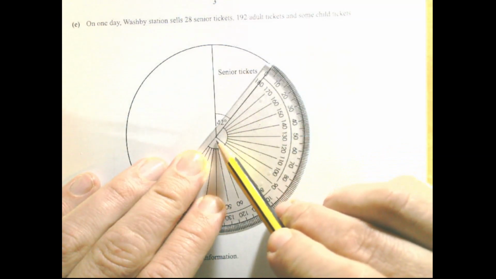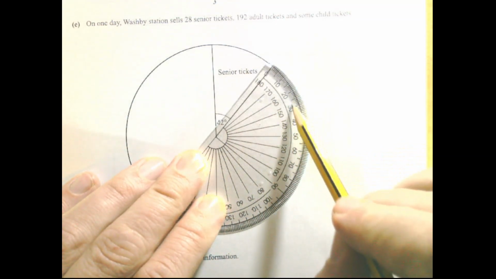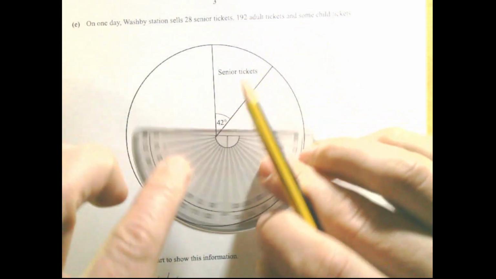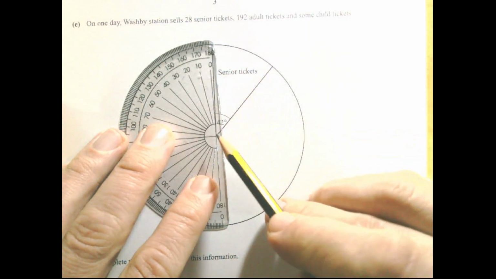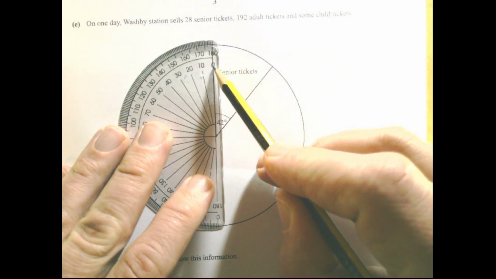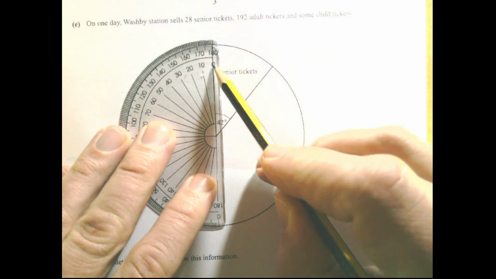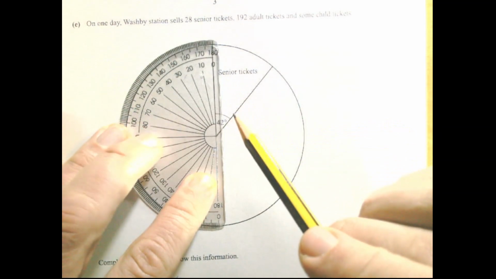So this is one way of doing it. Got 0 there on the line, so then we can use the outside numbers. Or we can do it this way around. That also works. The middle there, and then we put that 0 on the line. There's another way. So now we're going to use the inside numbers because we start from 0.